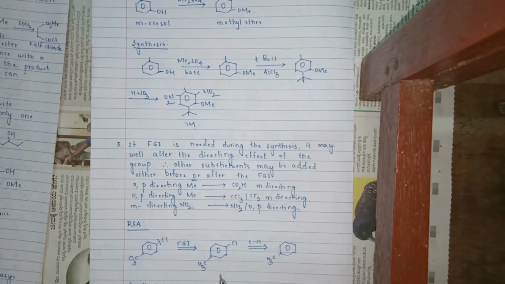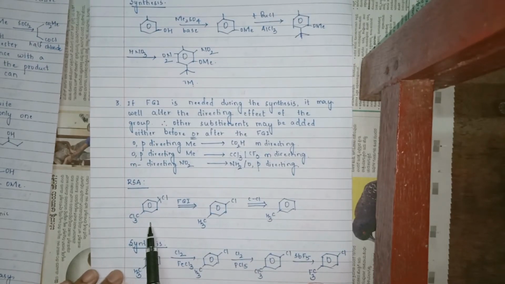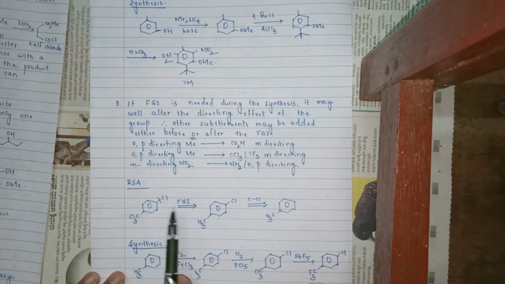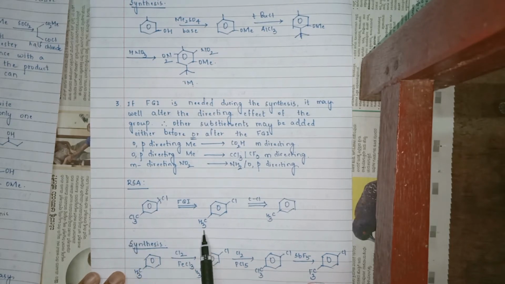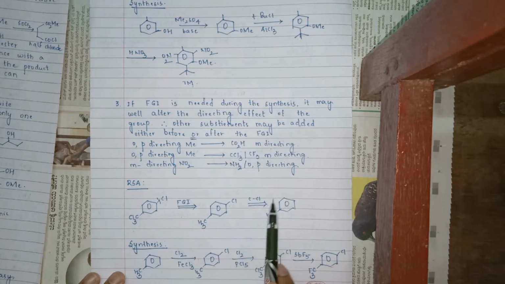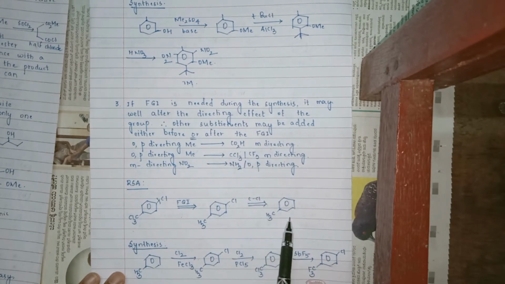Now let us come to this kind of target molecule. We can see that there is a trichloromethyl system and a chlorine. First, we will try to remove this CCl3. Instead of this CCl3, we will introduce a CH3. This will be done by functional group interconversion. Further, this Cl is disconnected, so that now what I have is the toluene system.